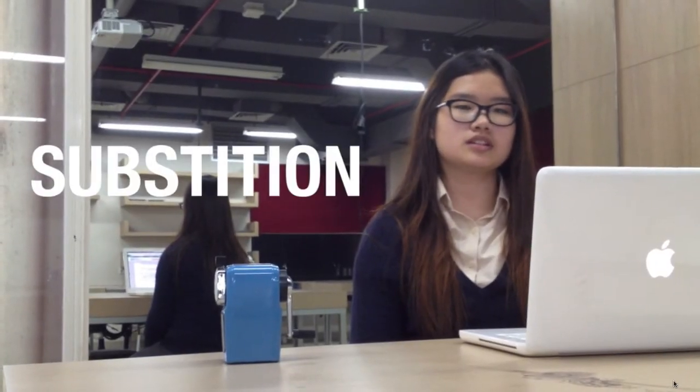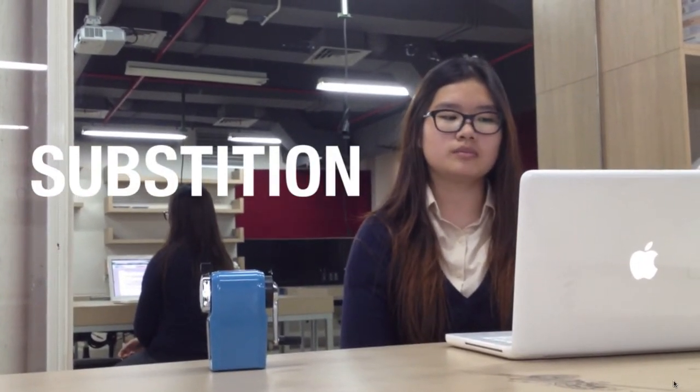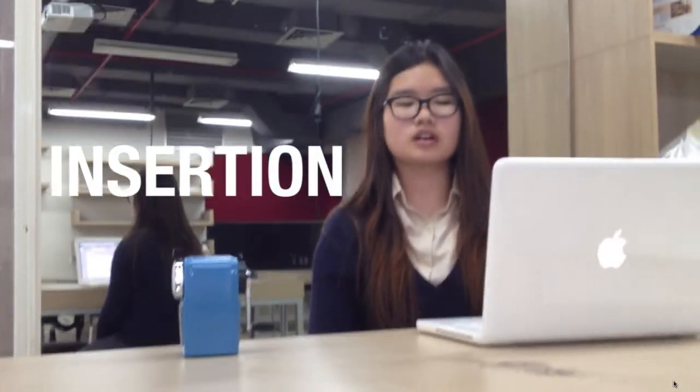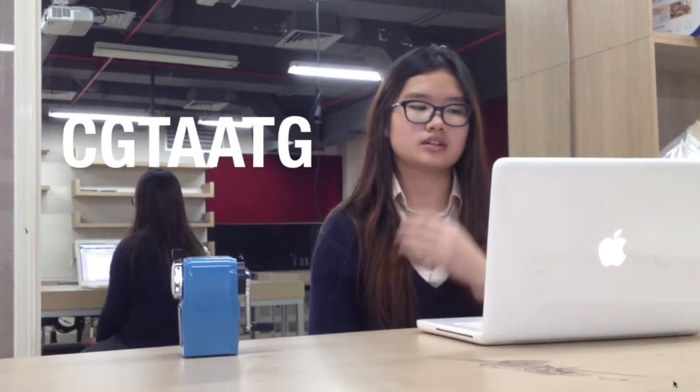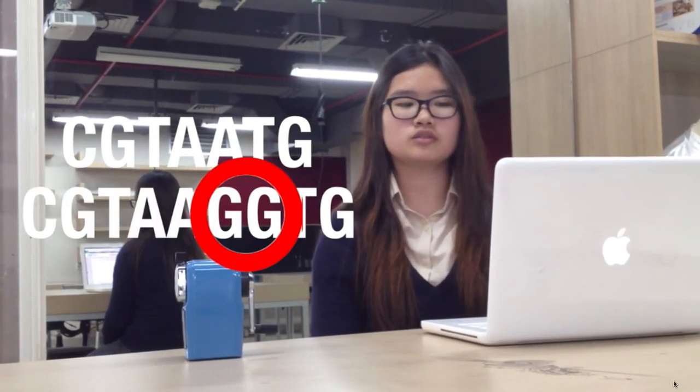A substitution is a mutation that exchanges one base for another. Example, there is a change in a single chemical letter, such as switching an A to G. Insertions are mutations in which extra base pairs are inserted into a new place in DNA.